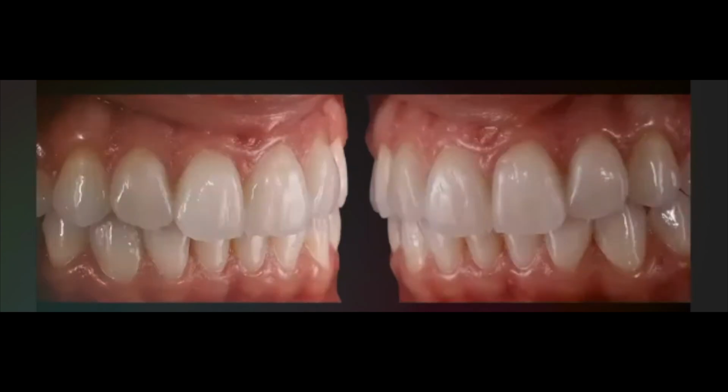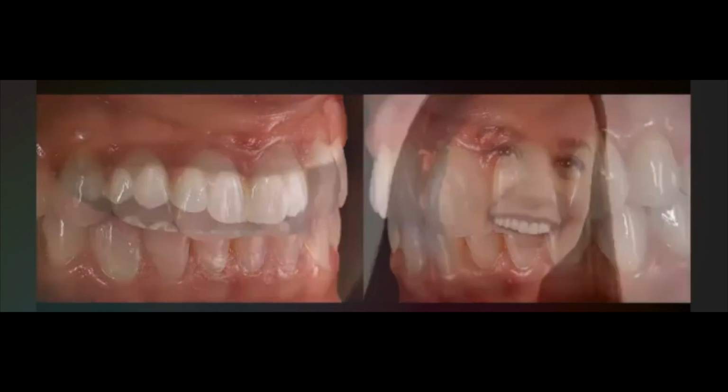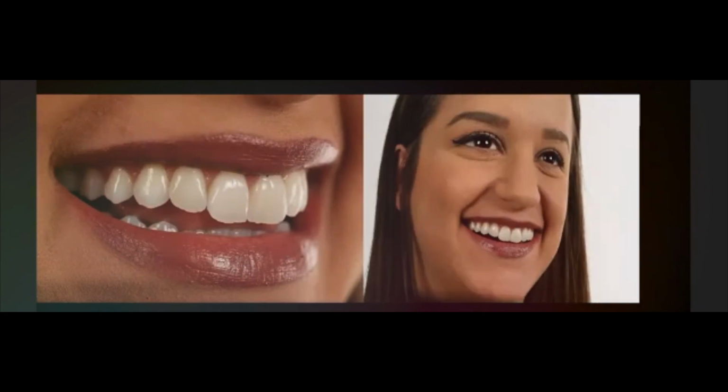Lateral views. And the final portrait of the young lady. And let's see some zirconia cases now.